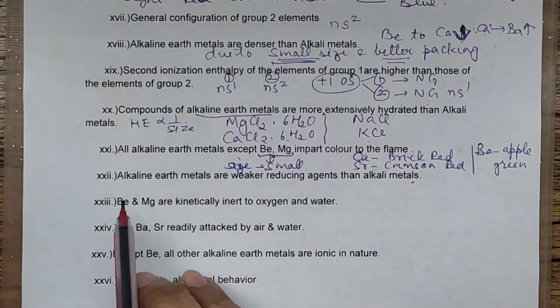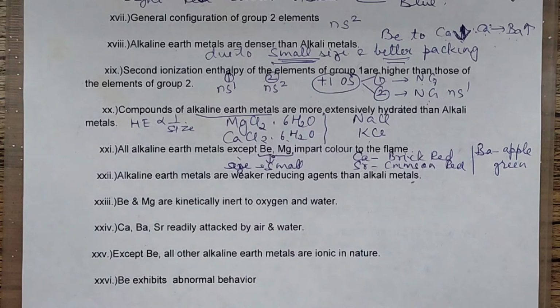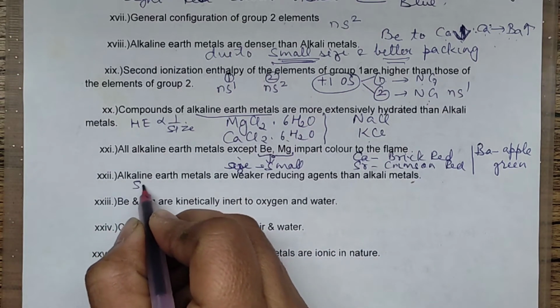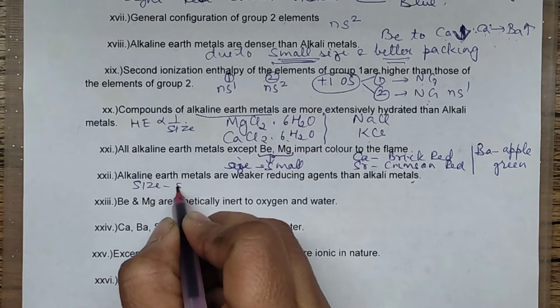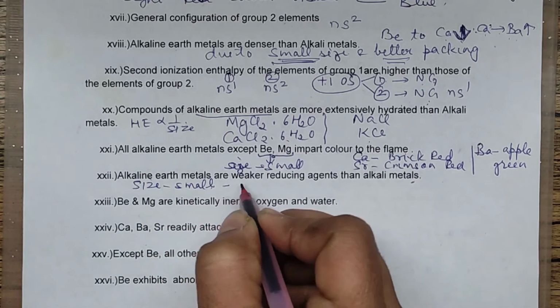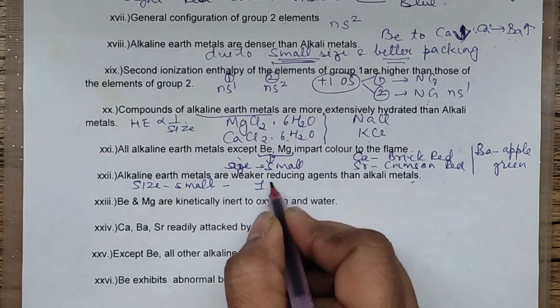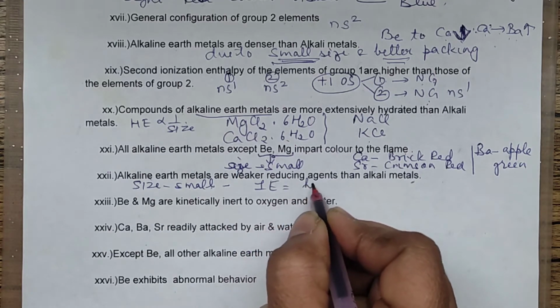The next one says alkaline earth metals are weaker reducing agents than alkali metals. Even the answer for this is size. The atomic size of alkaline earth metals is small. Due to small size, they will not be able to lose electrons readily. That means their ionization enthalpy would be high.